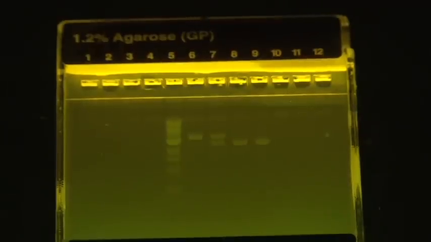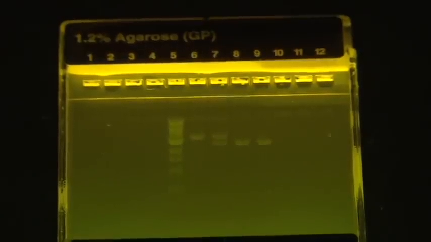So what I'd like you to do now is take a moment to discuss why you think it is that some people show one band, whereas other people show multiple bands. I'd like you to write down for each person how many bands that you see, whether those bands are longer or shorter, and then also explain why some people show multiple bands and some people show one band. We'll discuss the answers to these questions when we come back.